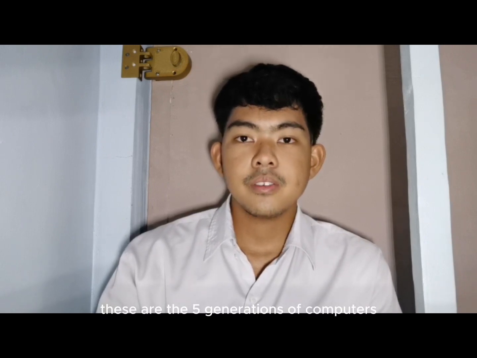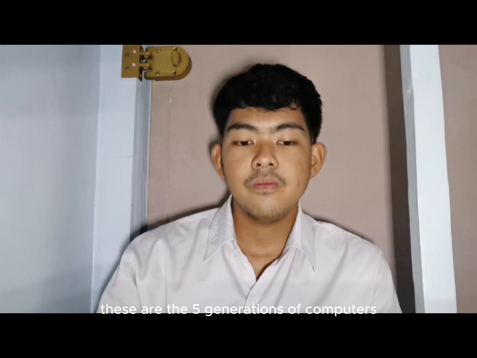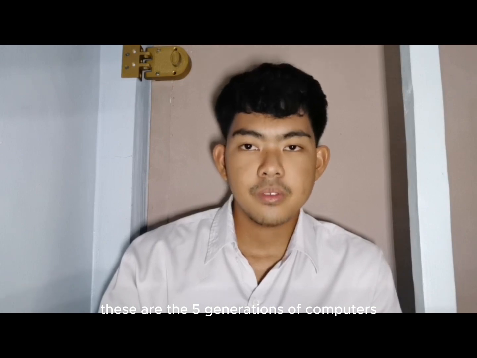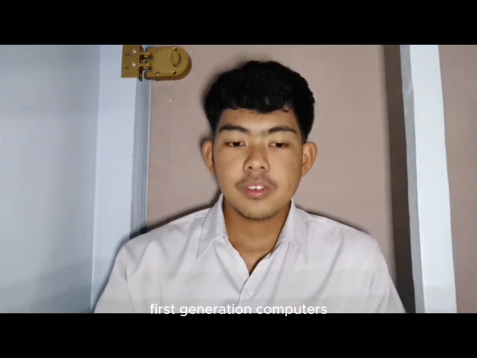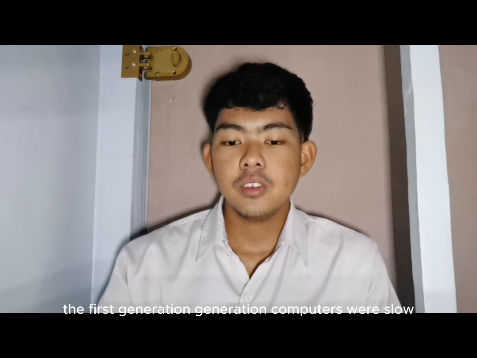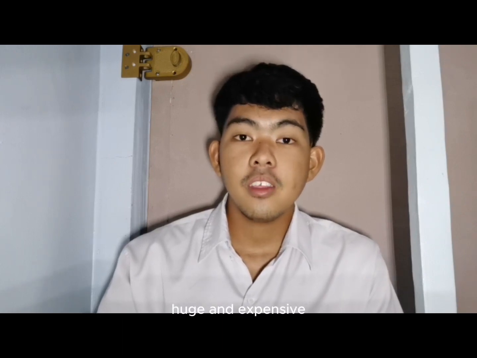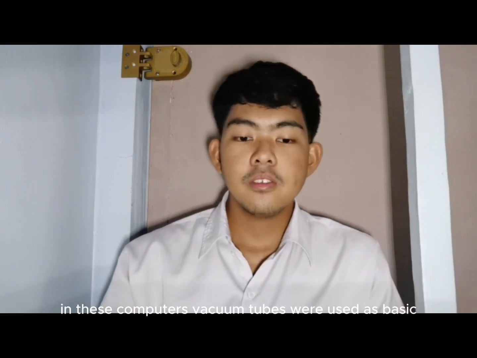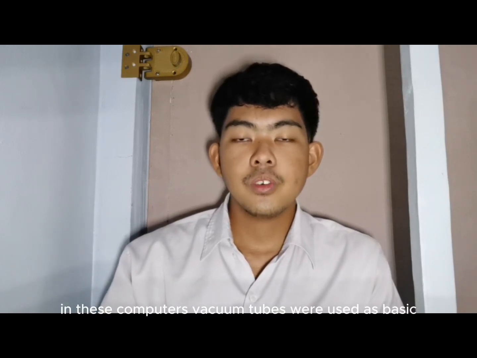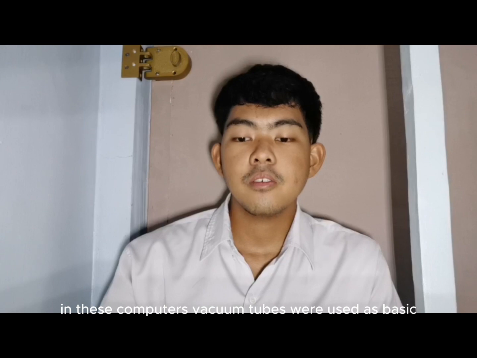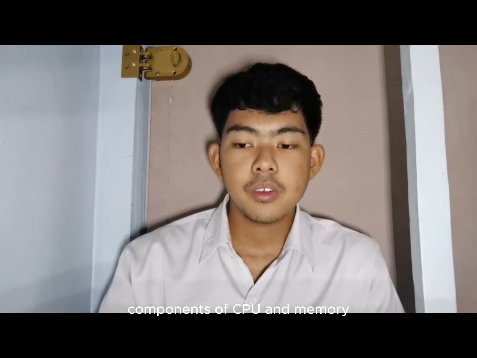These are the five generations of computers. First generation computers. The first generation computers were slow, huge, and expensive. In these computers, vacuum tubes were used as basic components of CPU and memory.